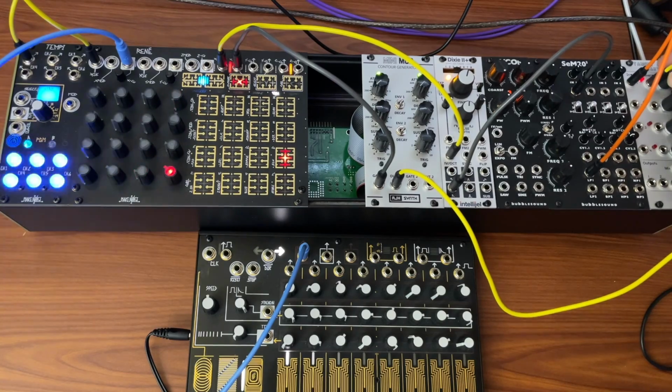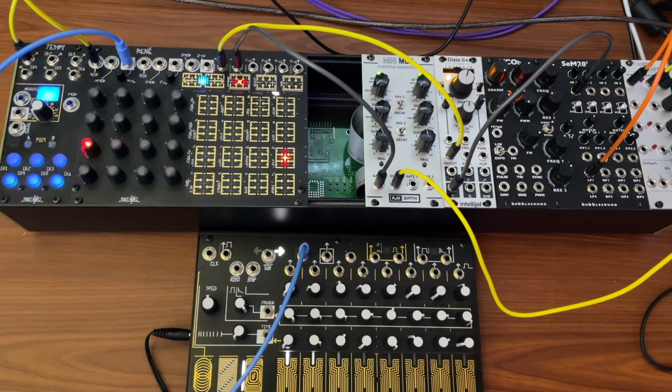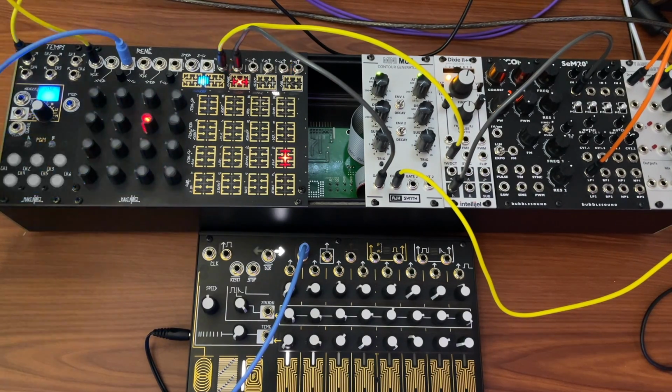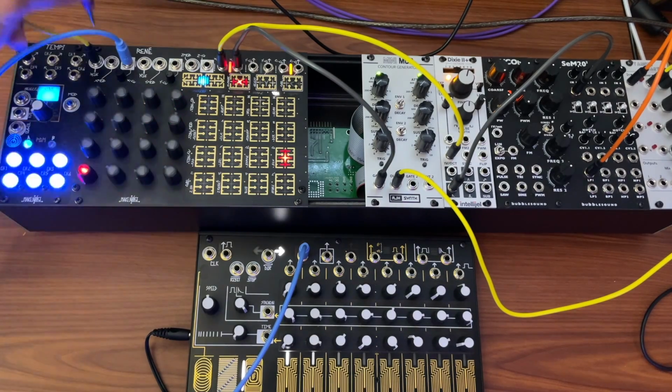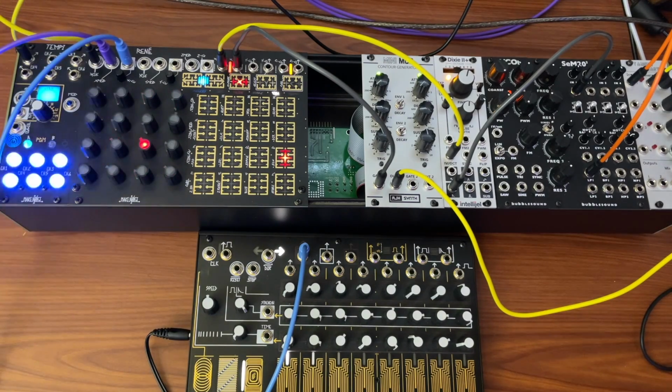So here we are. There's our sequence running. If I push a button, absolutely nothing happens, right? And that is because we need a rising edge input into the X mod. So what I have is just a Maths running off the screen with the attack set all the way down, so it gives a sharp rising edge, and that's going to trigger the sample and hold.